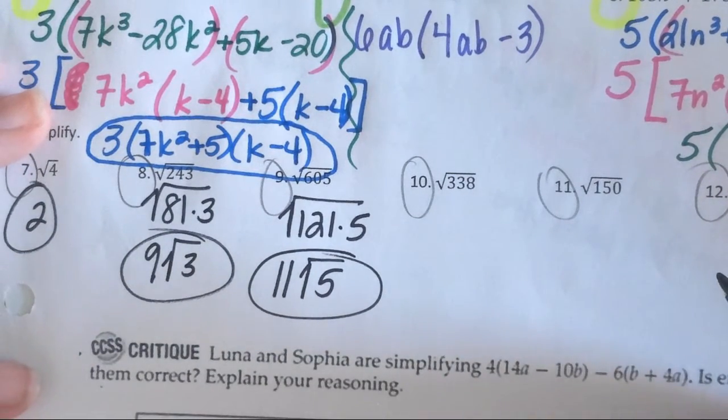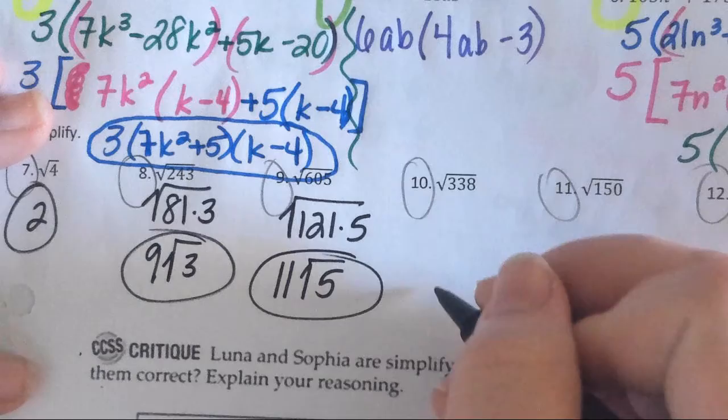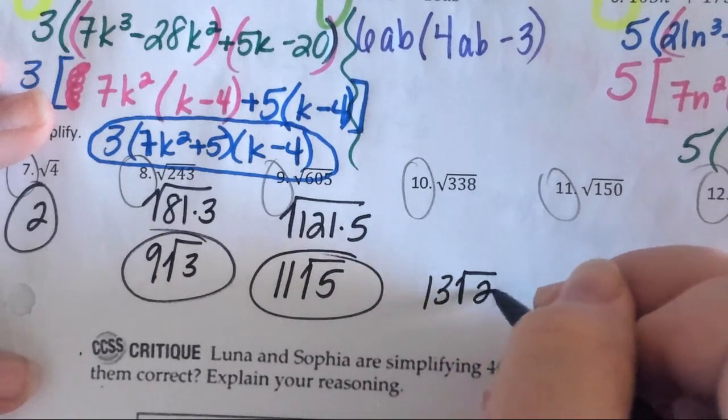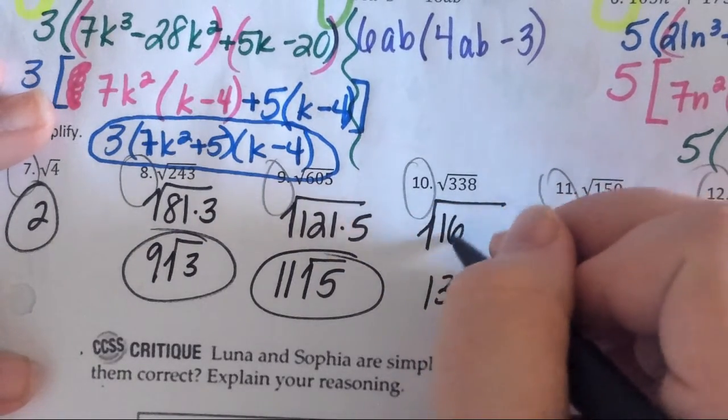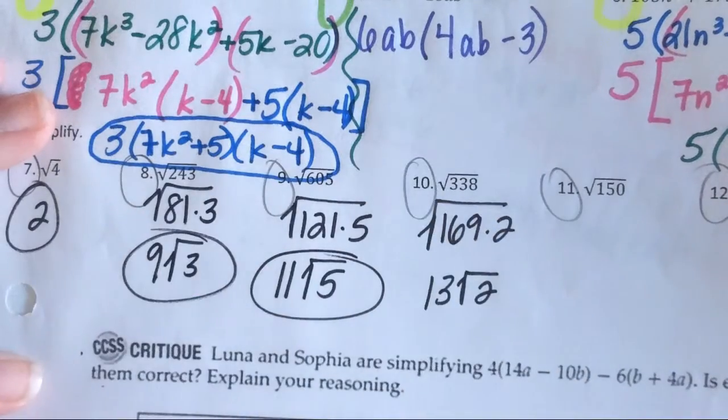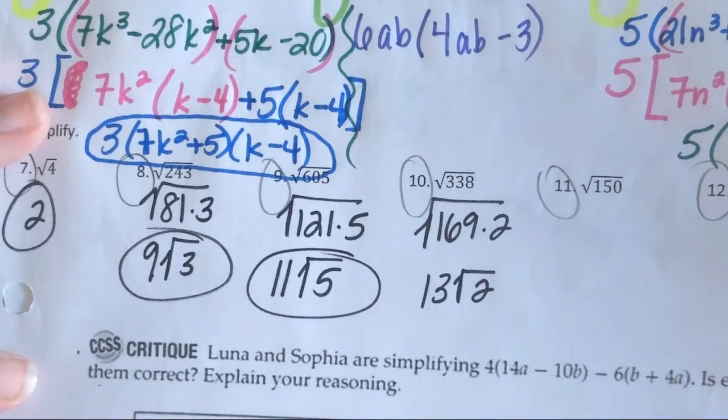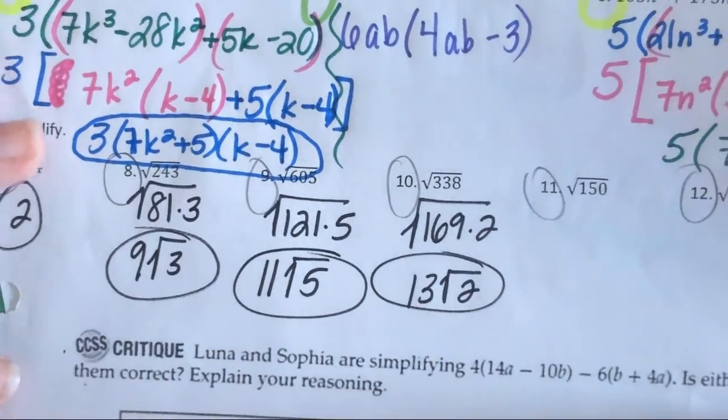Number 10, yes, dear. 13 square root of 2. It ends up being 169 times 2, which is 13 square root of 2. And your group gets a point for that.